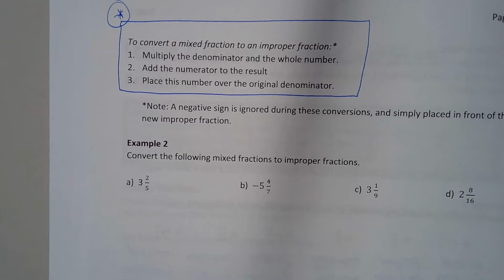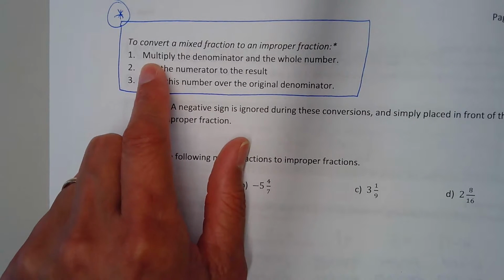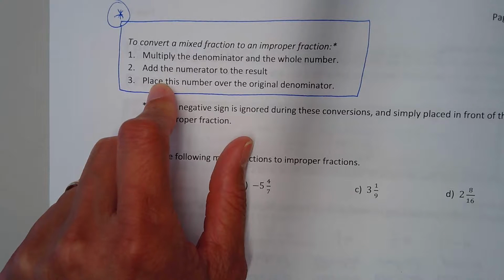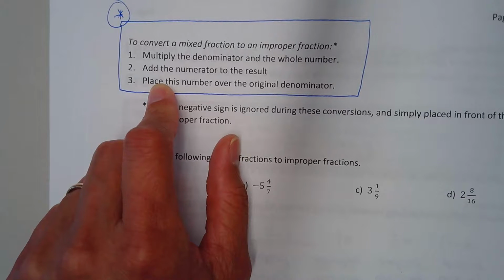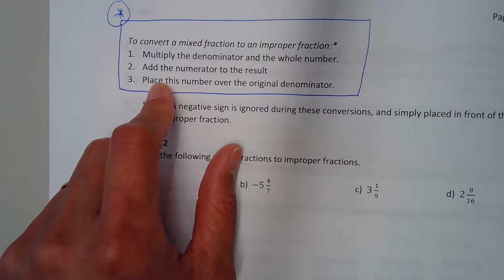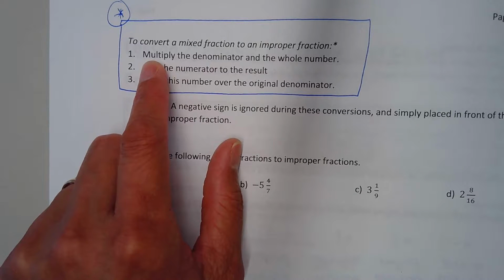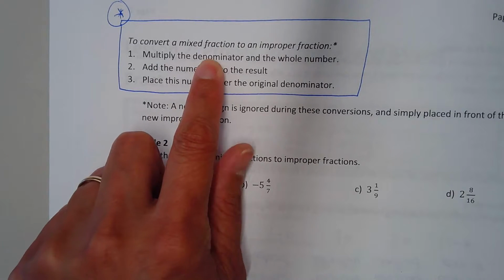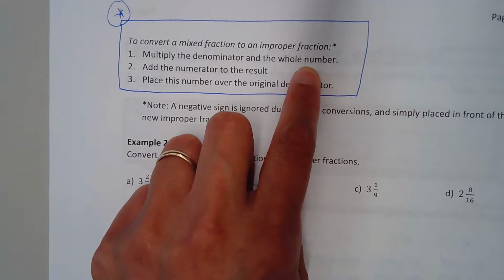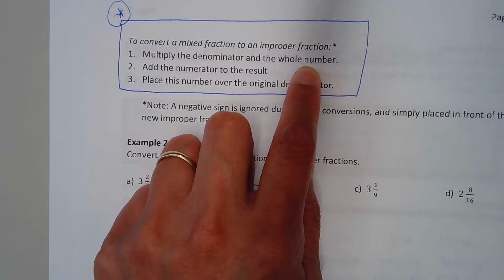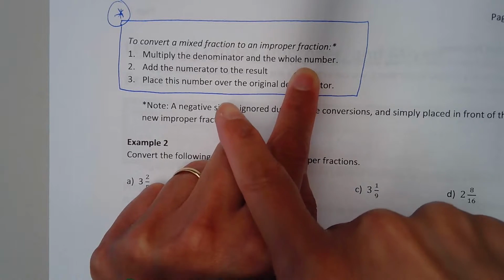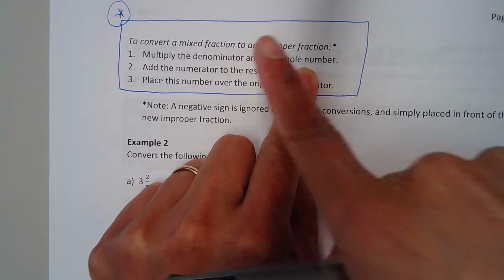How do we do that? Let's read the steps first, and then we'll try to do the example. It says here, multiply the denominator with the whole number. Which one's the denominator again? The bottom number. So we're going to multiply the bottom number with the whole number.